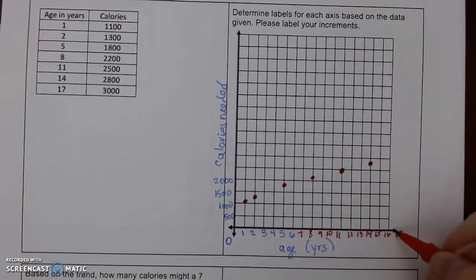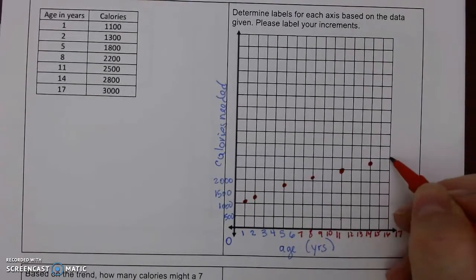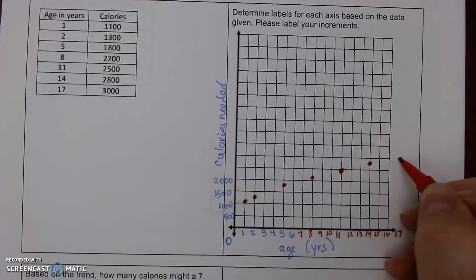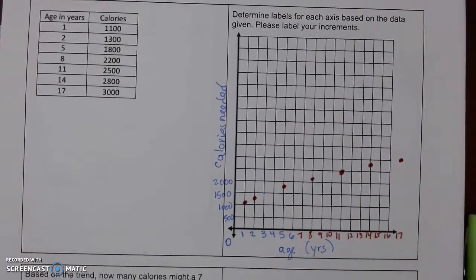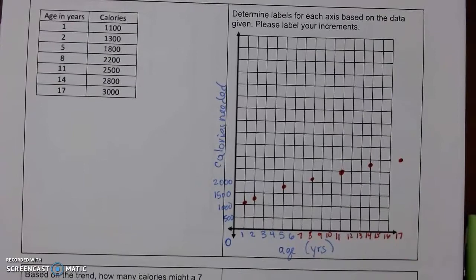It's at 3,000. Okay. So I do have some space. I could have used less, but 500 seemed good to me.